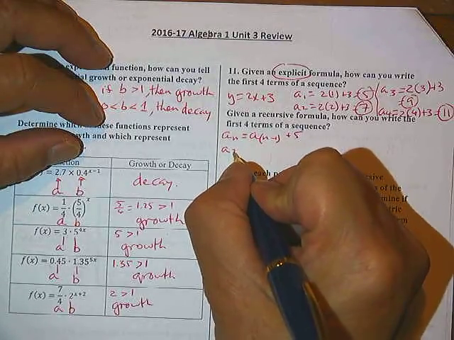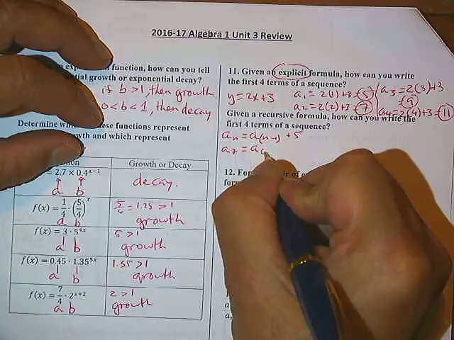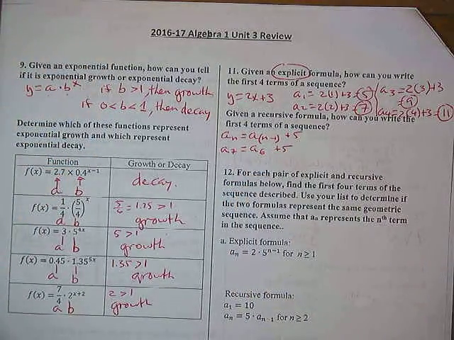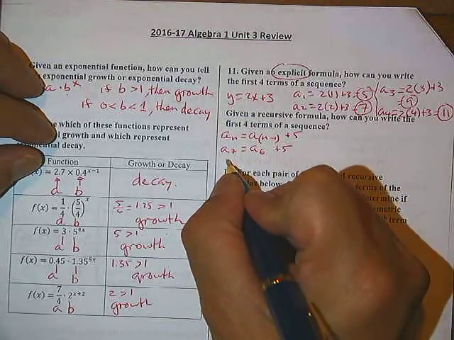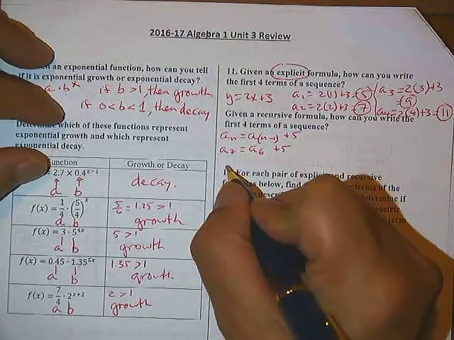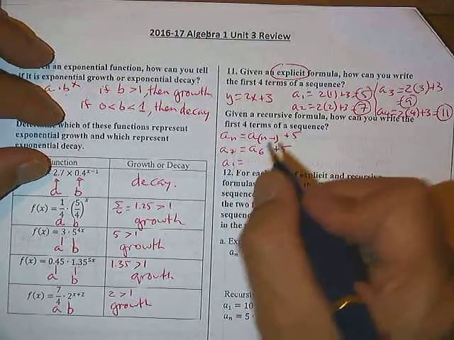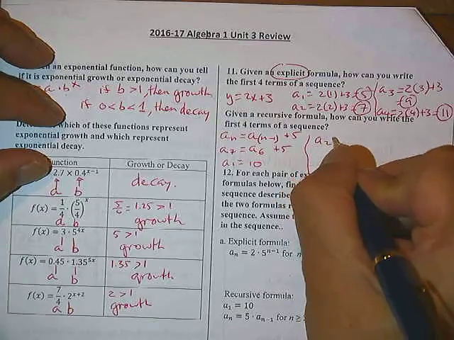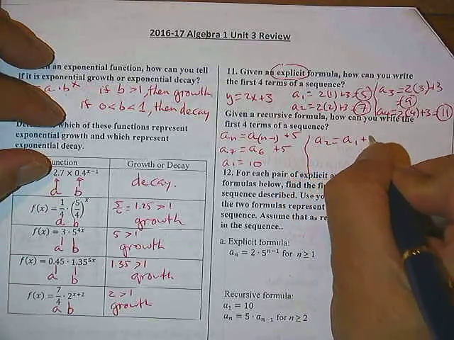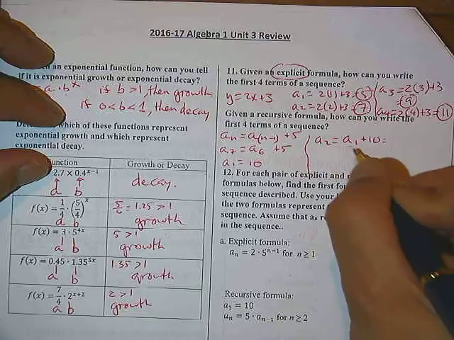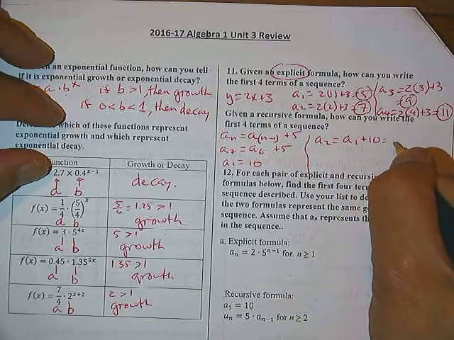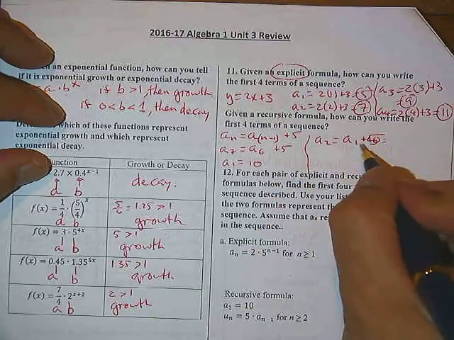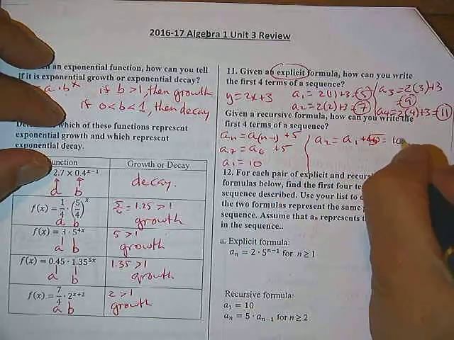All right, so now what? Given the recursive formula. Now recursive means you need the previous number. So it'll be like a sub n is equal to a sub n minus 1 plus 5. So what that means is that to find the 7th number, you need the 6th number, and then you add 5. Oh, so that means you need the previous number. So that means you need the first number. We don't know what the first number is, so I'll give it to you. Let's say the first number is 10.